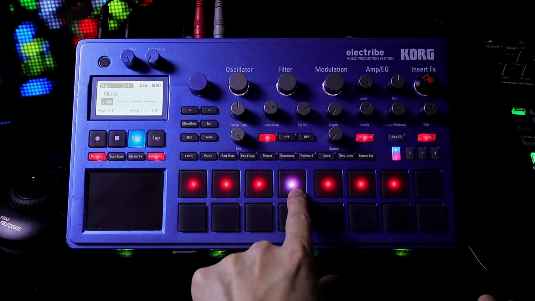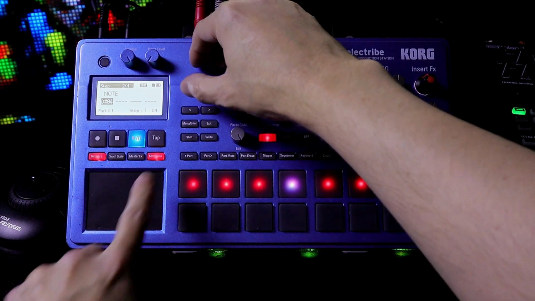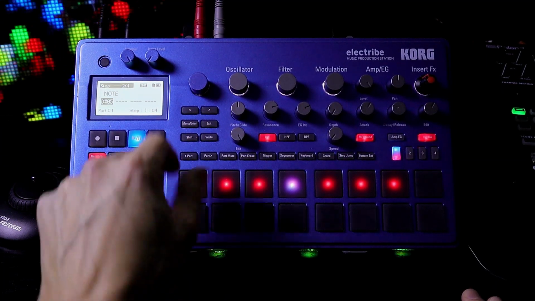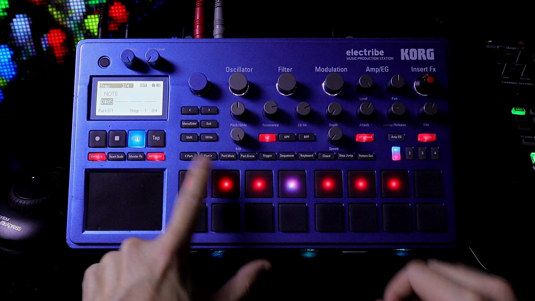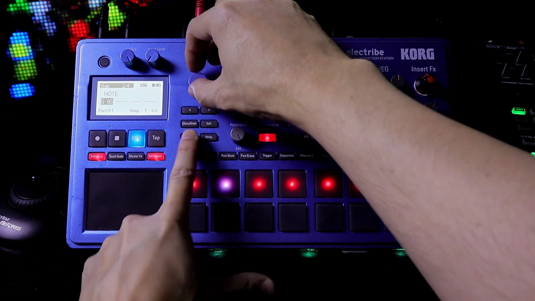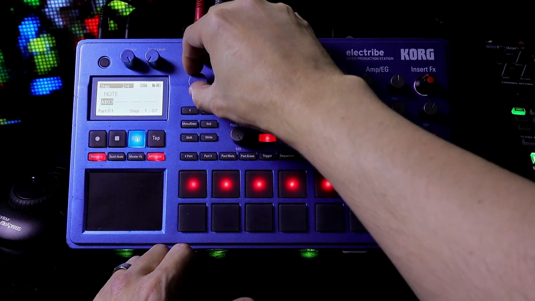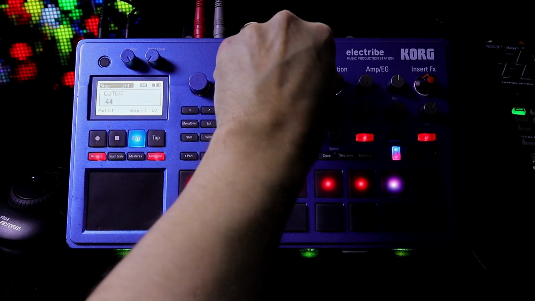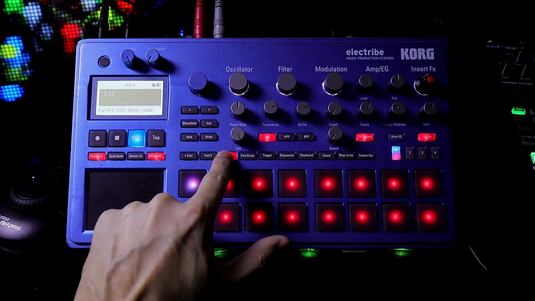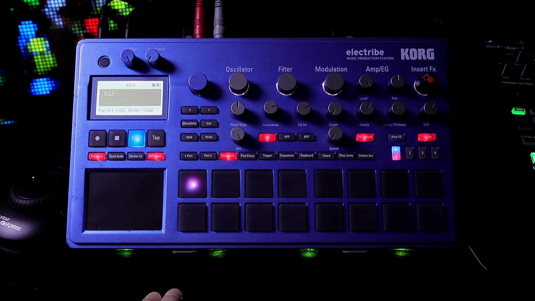Let's go to this note. You can change it. Hold down Shift, make it a high note. Let's go to this note, make that higher. And exit, press part mute, and just solo this one.